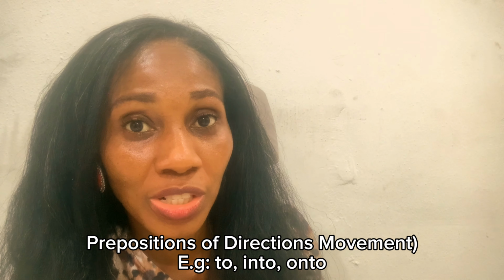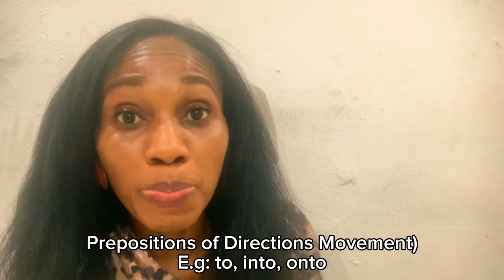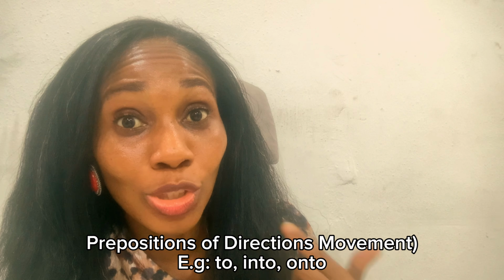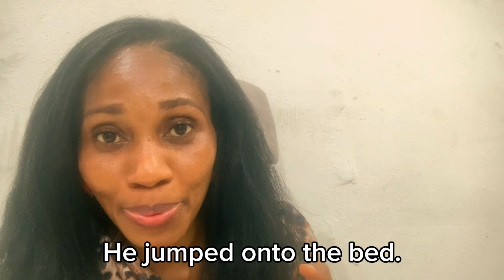And then we have prepositions of direction. Prepositions of direction, that's movement. These prepositions indicate movement from one place to another, like to, into, onto. Example, to indicates movement towards a specific direction. Into indicates movement from outside to inside, while onto indicates movement towards a surface. For example, he jumped onto the bed.